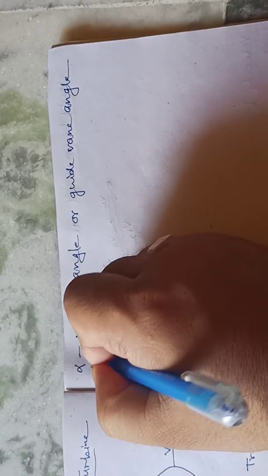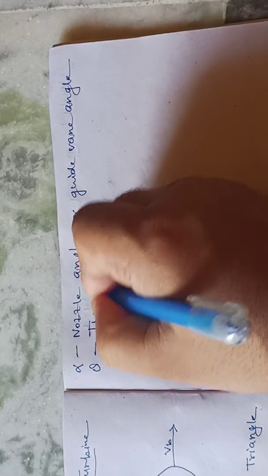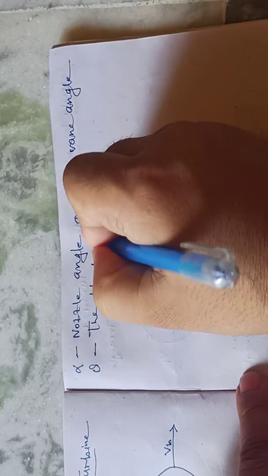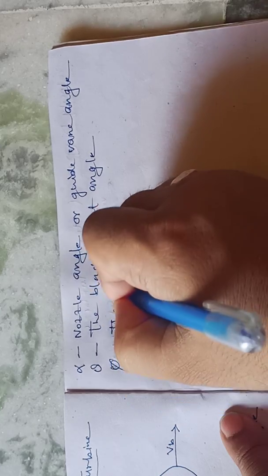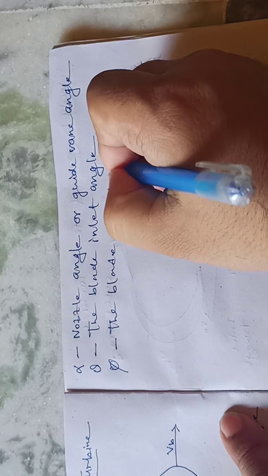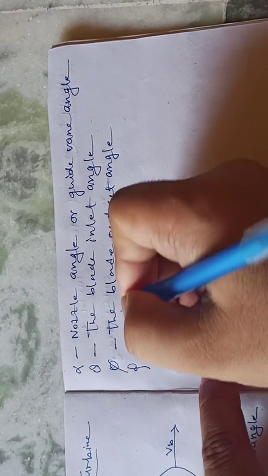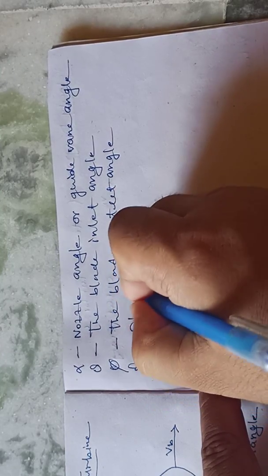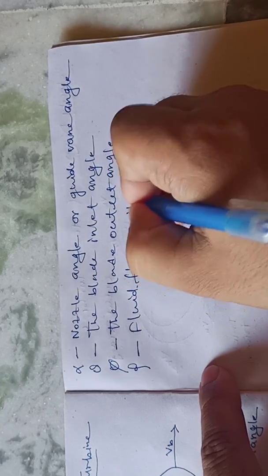This theta is the blade inlet angle. Phi is the blade outlet angle. And beta is the fluid flow exit angle.